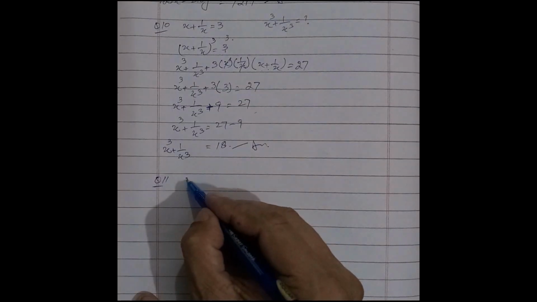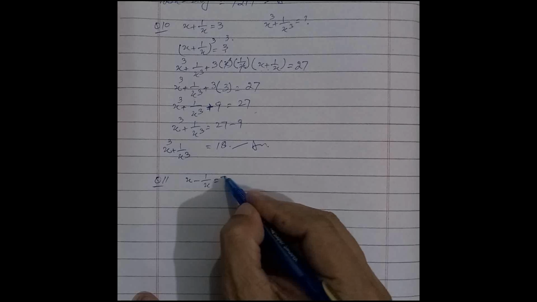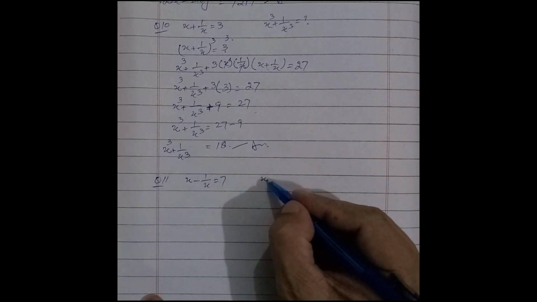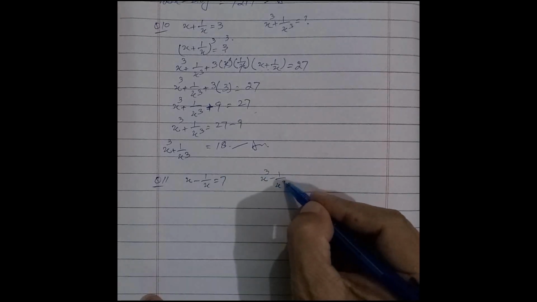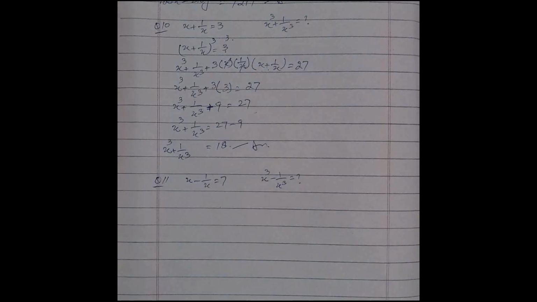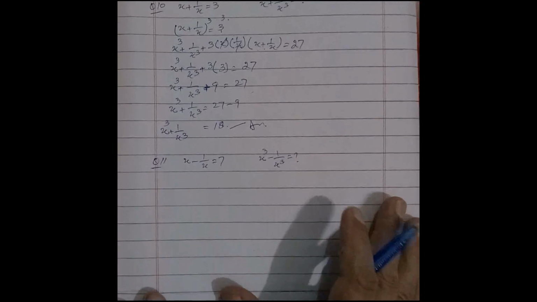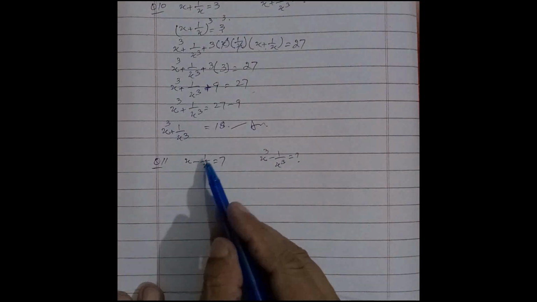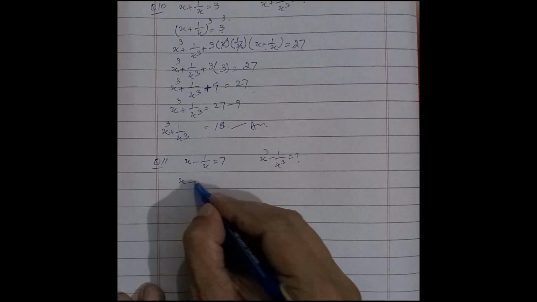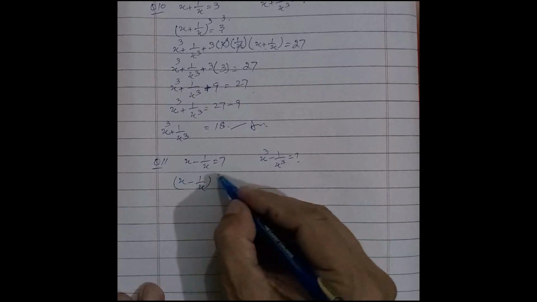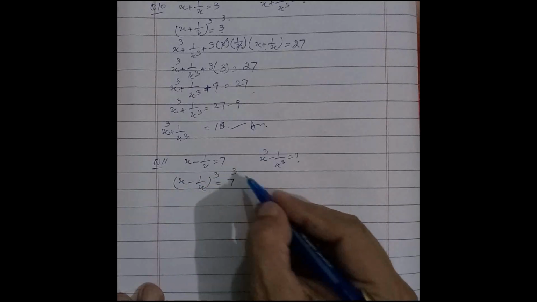We have x minus 1 over x is equal to 7. And we find the value of x³ minus 1 over x³. So in this question, we take cube of both sides of x minus 1 over x and 7. We get x minus 1 over x whole power 3 is equal to 7 power 3.